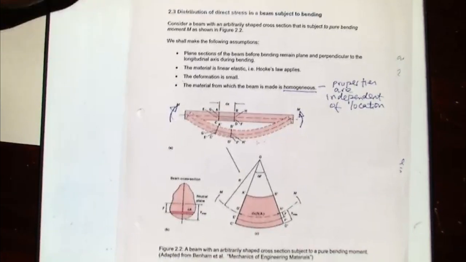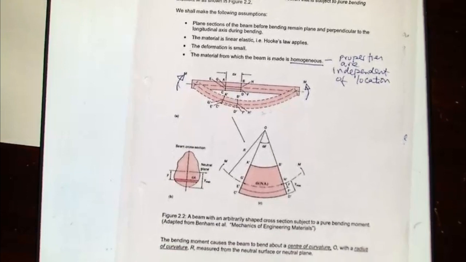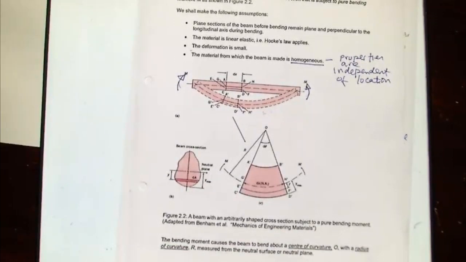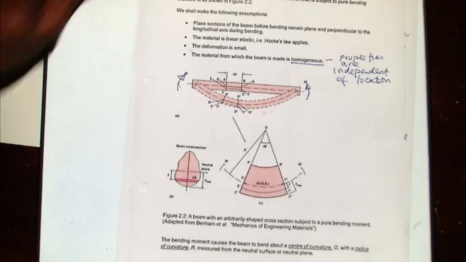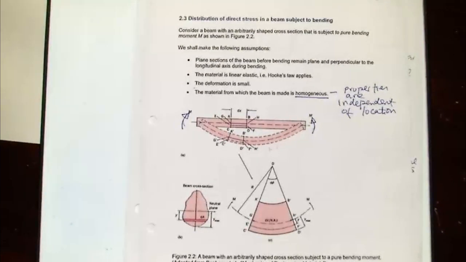So let's quickly go through the derivation. It should be clear. I might go a bit fast, but if it is too fast for you, just put your hand up. Okay. But remember those four main assumptions. Plane sections remain plane. The deformation is very small. We also have a linear elastic material, and we have a homogeneous case as well.